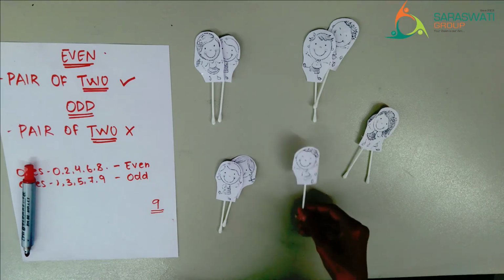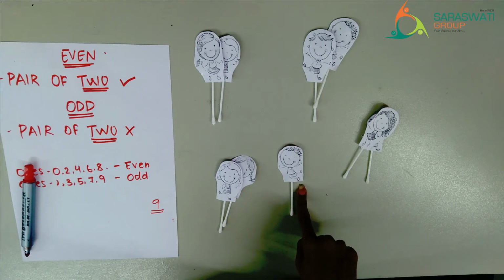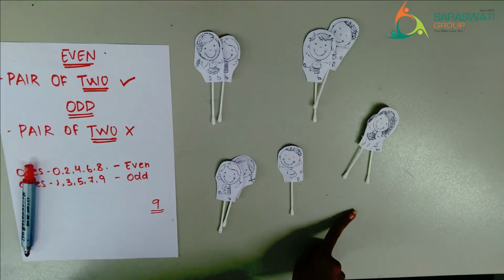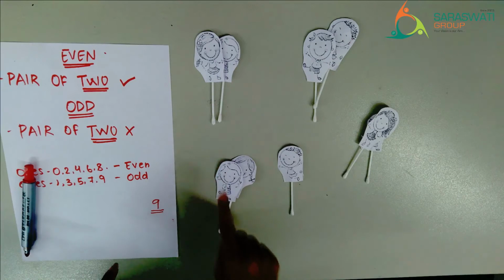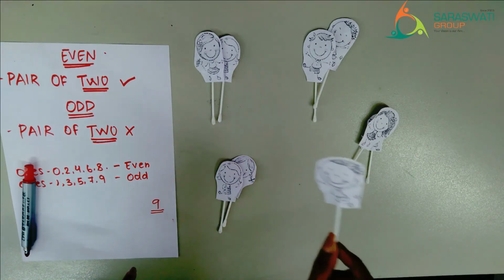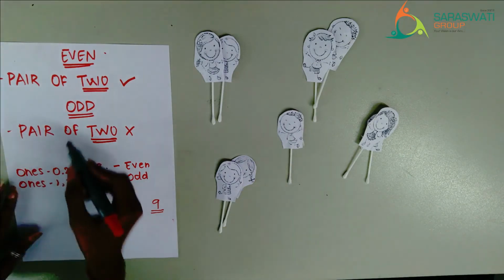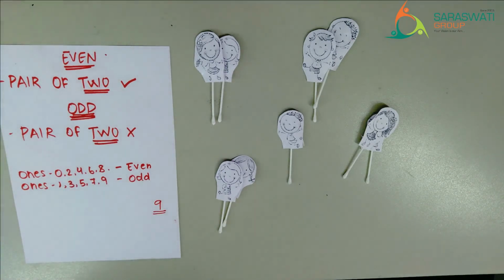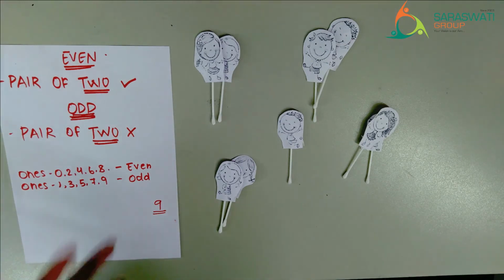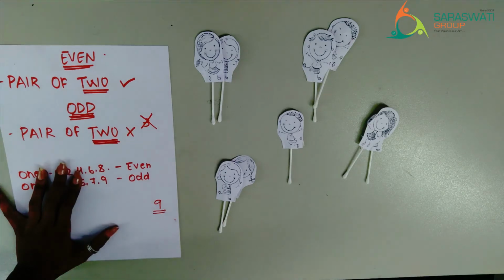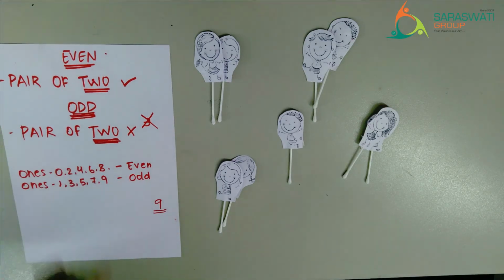But this child remained alone. Then this becomes odd number. When we try to pair 2, 2, 2, 2 and something remains, something is left, that is known as odd number. Where pair of 2 is not possible, make sure that you don't have to make more pairs. You cannot make pair of 3. You have to compulsorily make pair of 2.